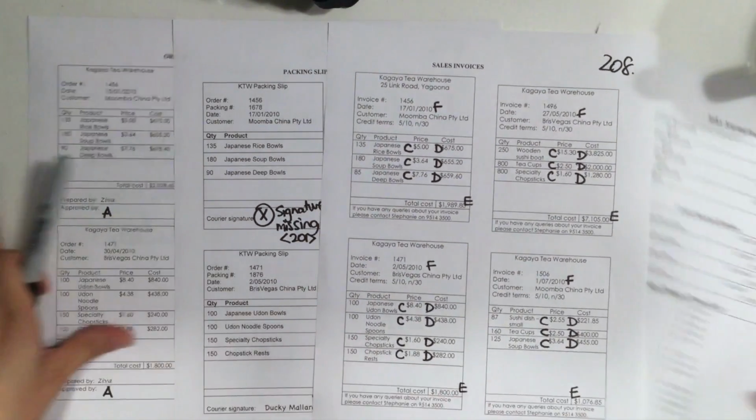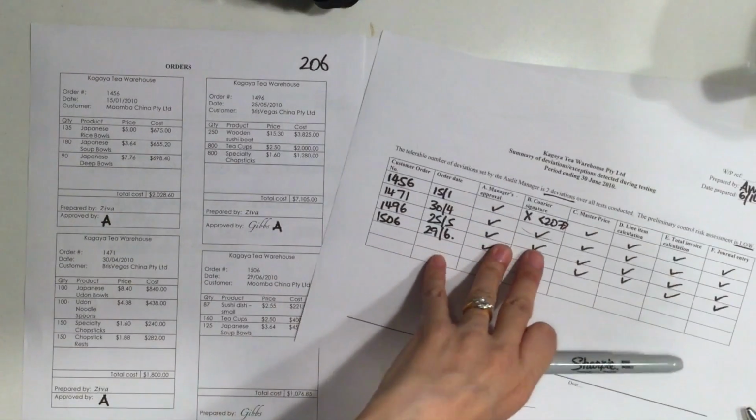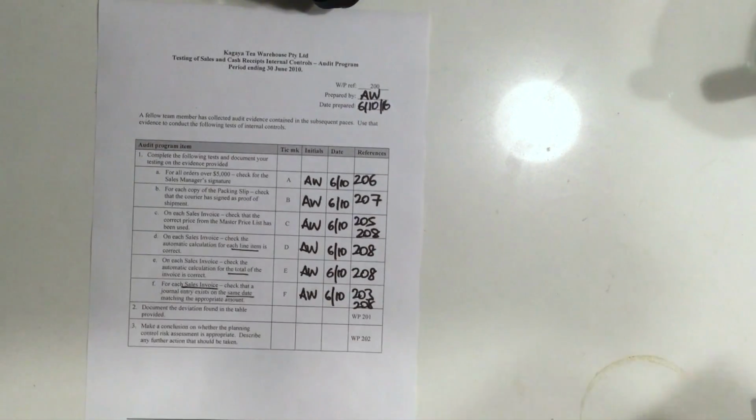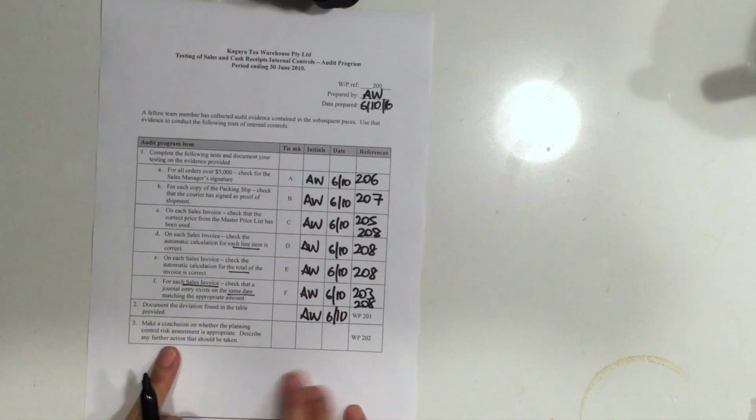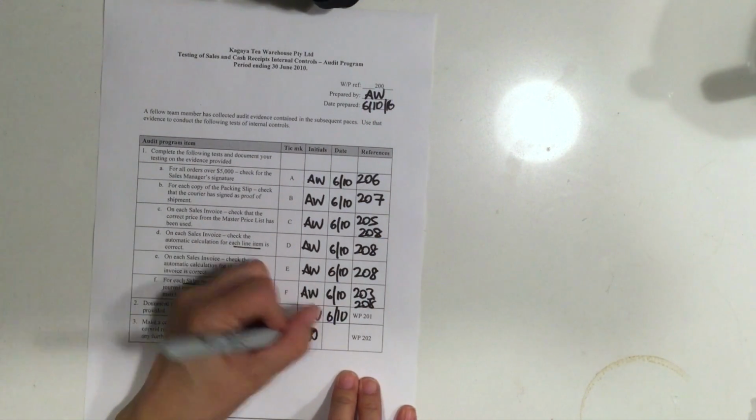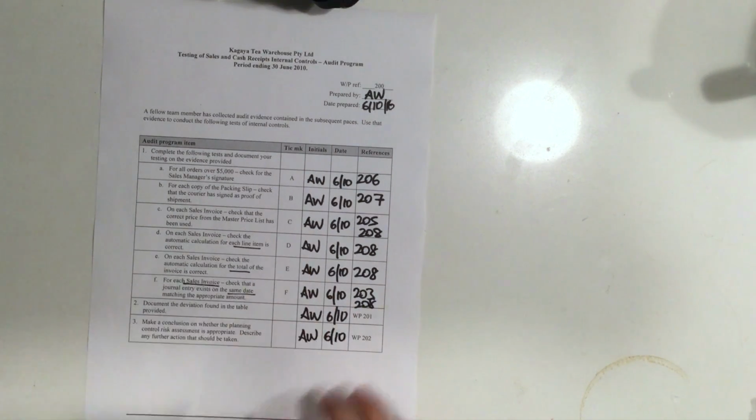So to finish up, all I need to make sure I do is go back to my master table. I've done all of these things. I've documented my deviations, and I've made a conclusion that control risk can remain at low, though I may want to do some extra substantive investigation around the courier signature. So that's it for our control testing exercise.